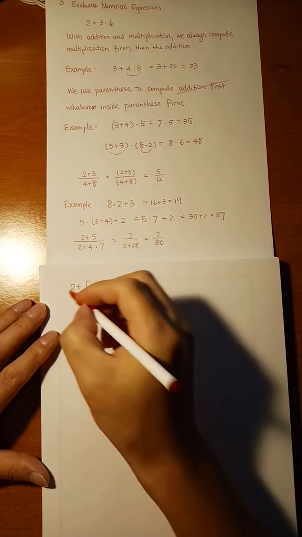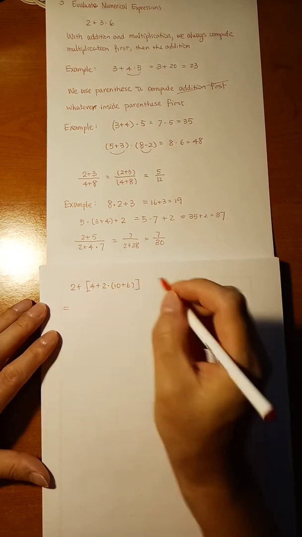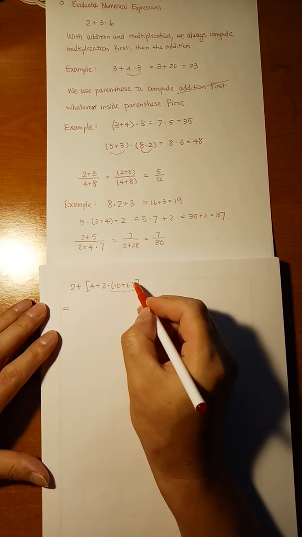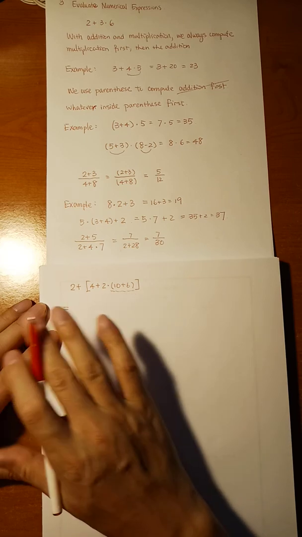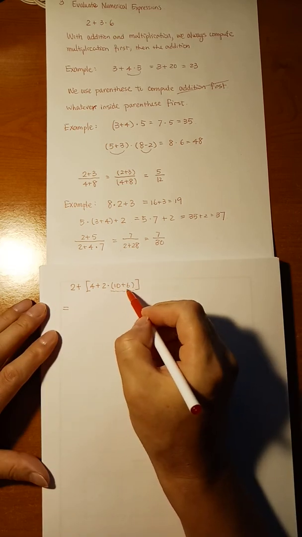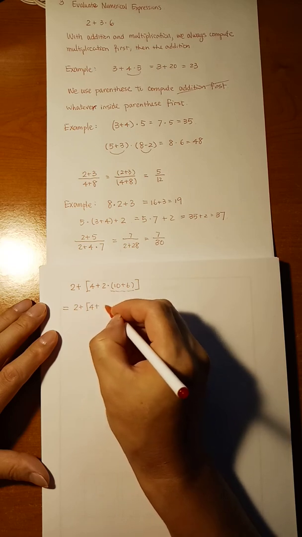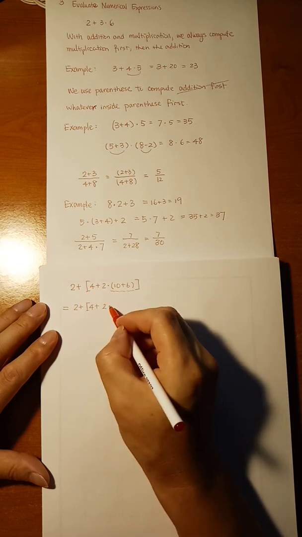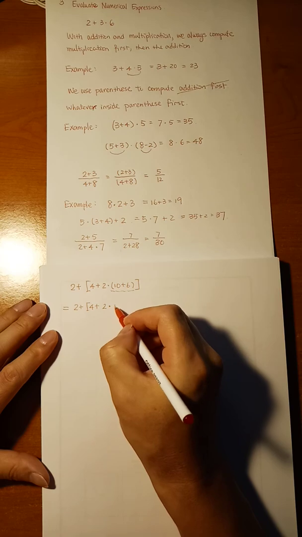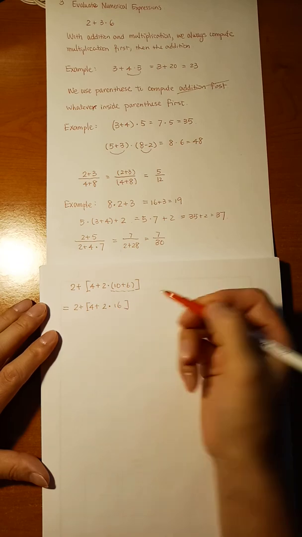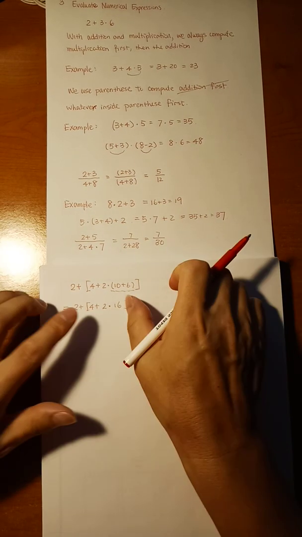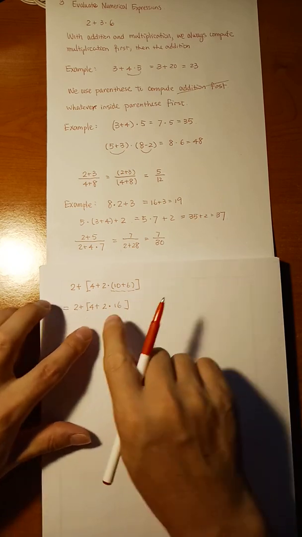So here, you see, first you see this parenthesis. Inside the parenthesis, there's a simple expression, so you're going to compute this first. When you handle the internal stuff, you copy everything else. So 6 plus 10 is 16. And you copy the bracket. And inside the bracket, you have a simple expression.